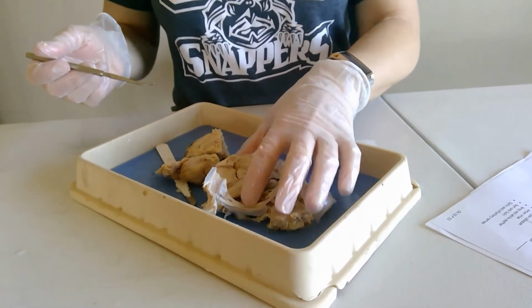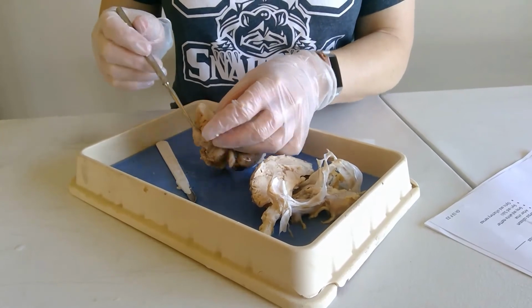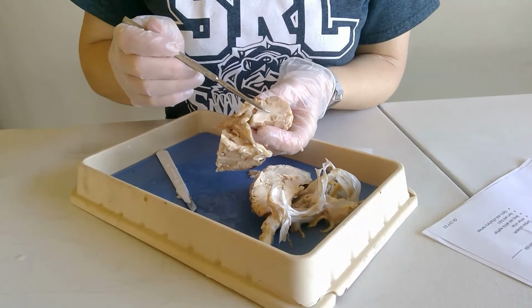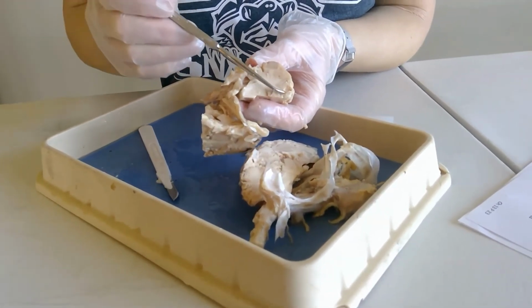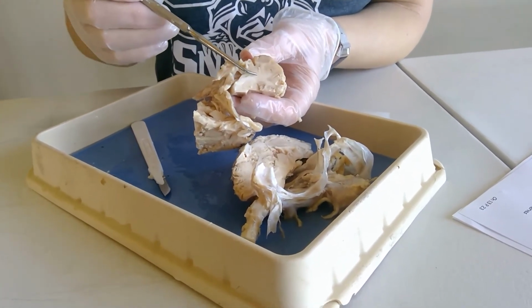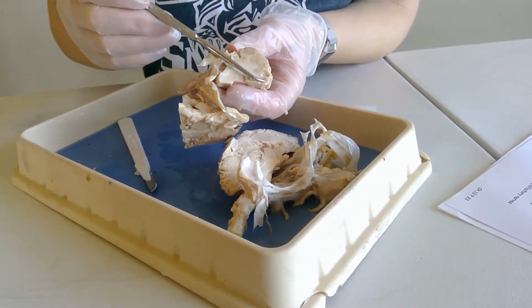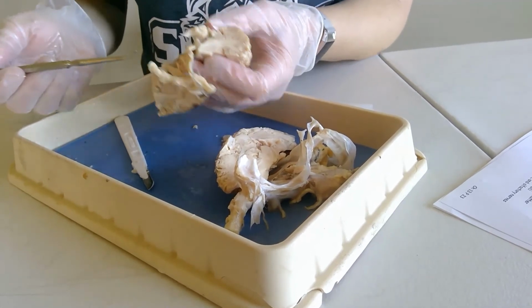Okay, then the last thing to look at here on our dissection is the gray and white matter. So if you look here, you can definitely see there's the white. That's the axons, and it's white because it's myelinated. Axons have myelin. Myelin is made of fat, and it gives it that white color. On the outside here is the gray part. Those are the cell bodies because cell bodies are not myelinated.